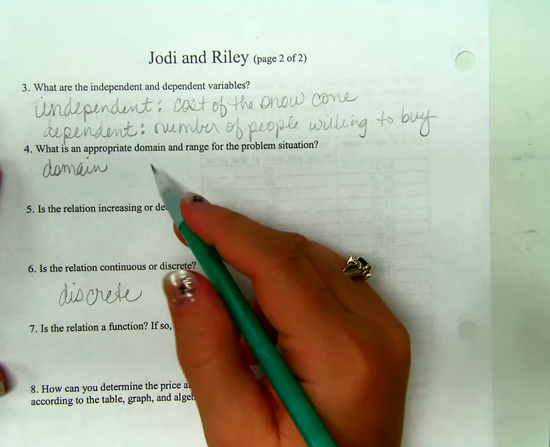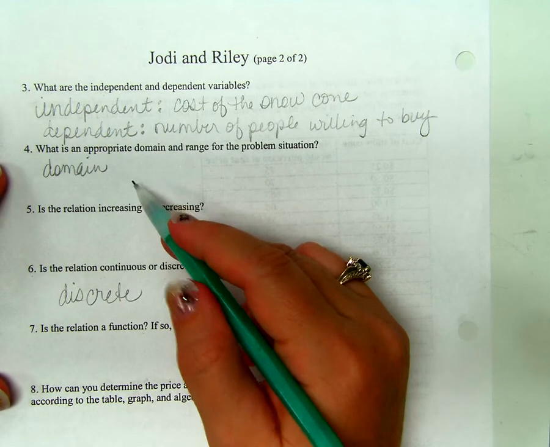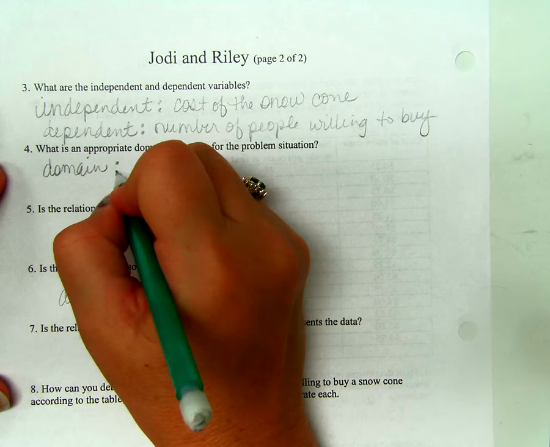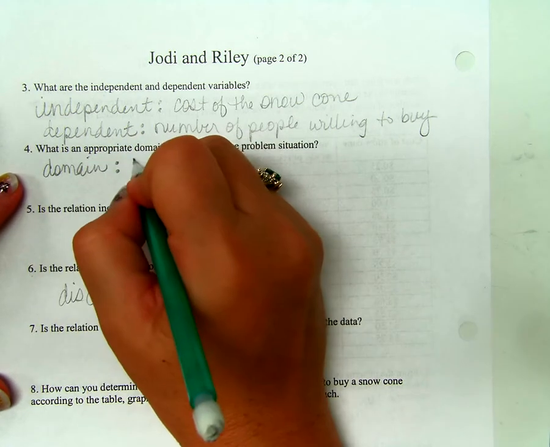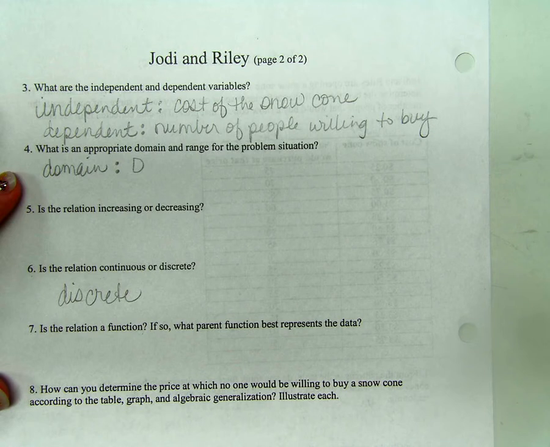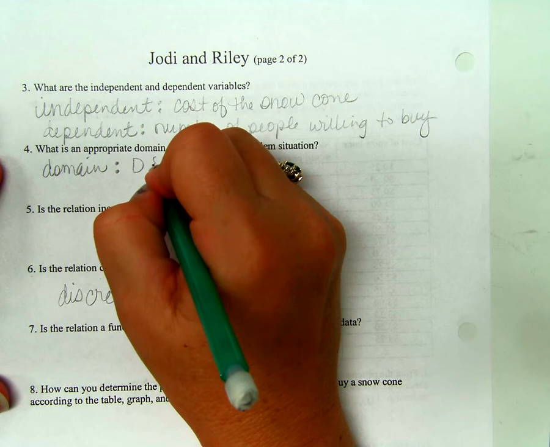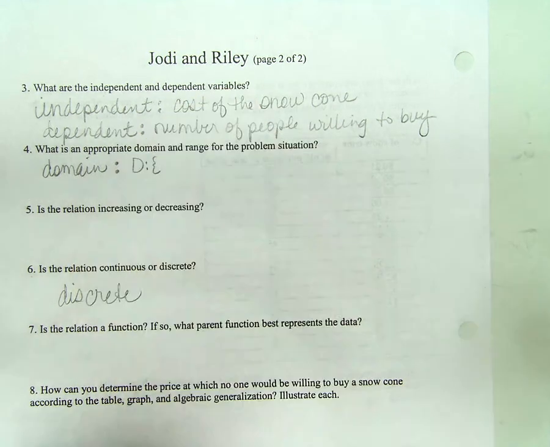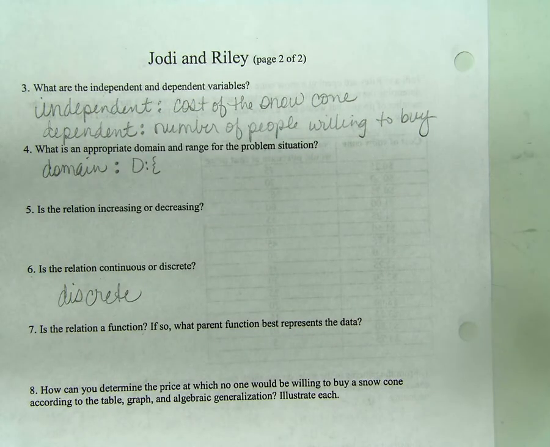Now, this was a problem the other day, so I want to make sure that we are understanding that when we're talking about domain, we're going to use the letter D, because the word domain starts with a D. Okay? So what kind of values are we allowed to have on this problem? Where did our x values start? What's the lowest our x values go?